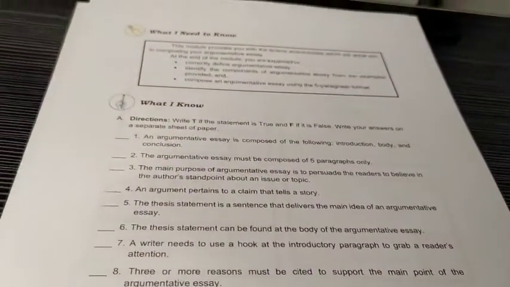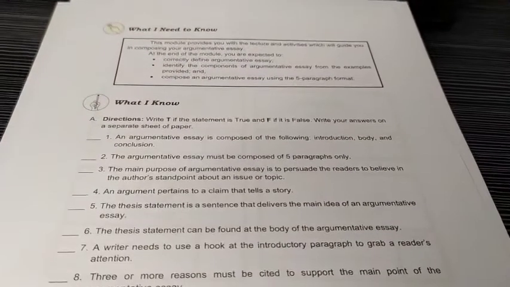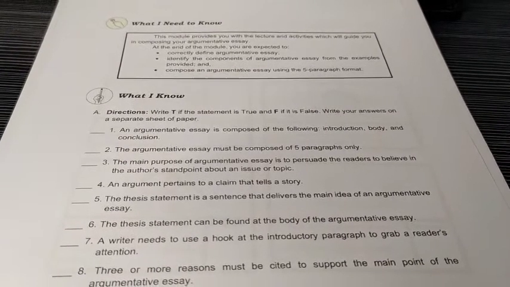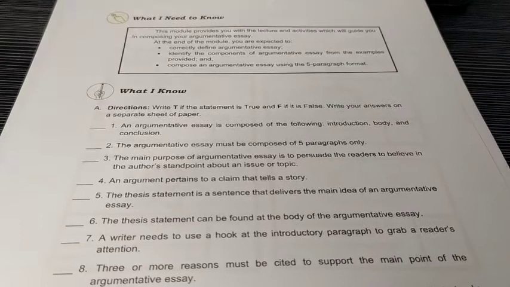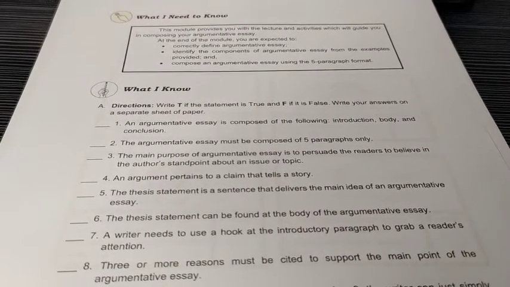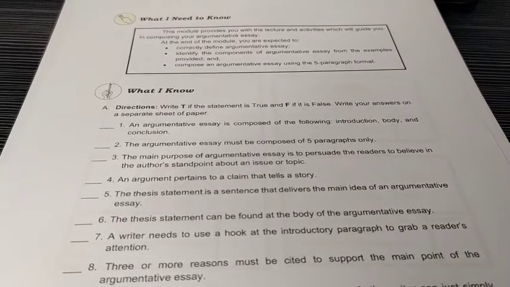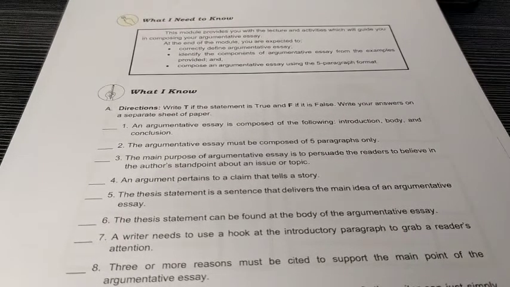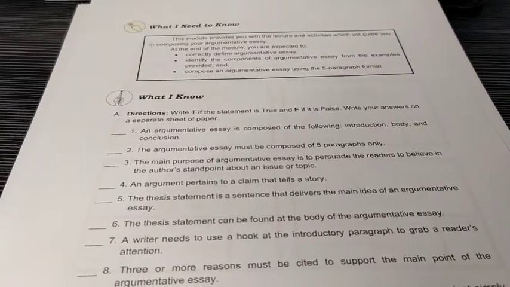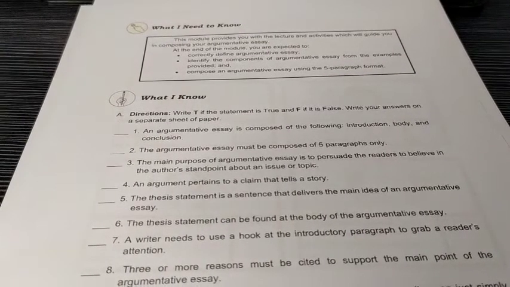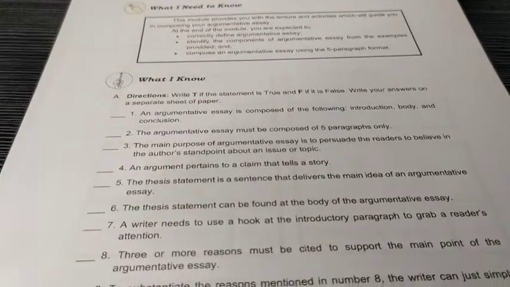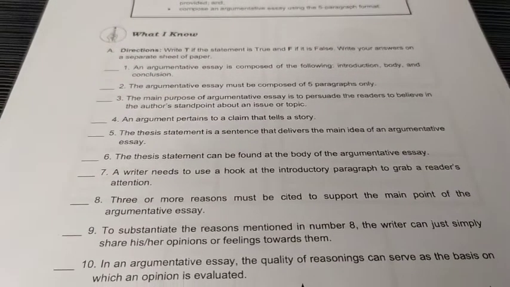1. So what I need to know: this module provides you with the lecture and activities which will guide you in composing your argumentative essay. At the end of the module, you are expected to correctly define argumentative essay, identify the components of argumentative essay from the examples provided, and lastly, compose an argumentative essay using the 5-paragraph format. So you will answer this on a separate sheet of paper.